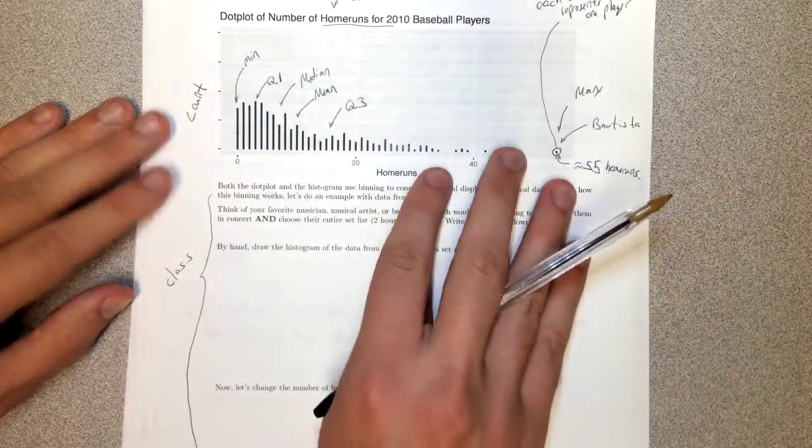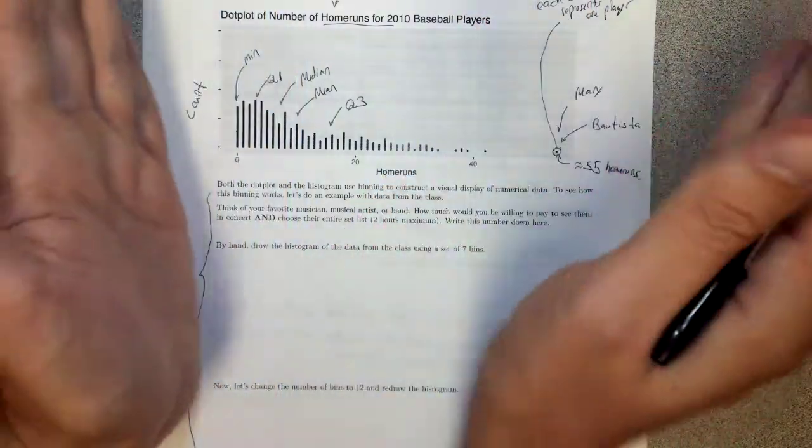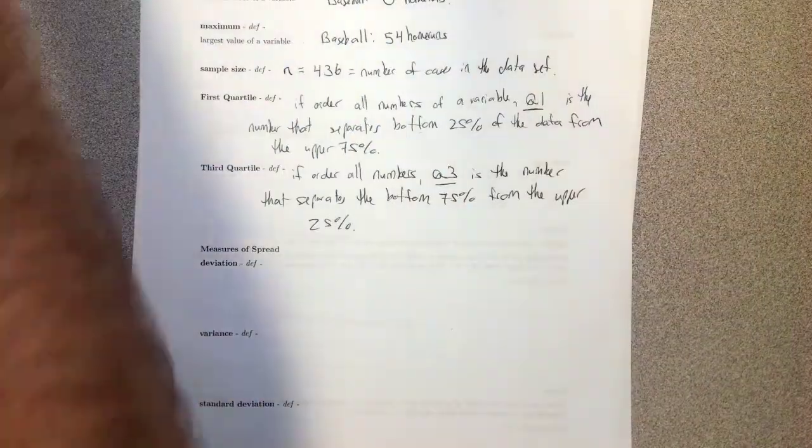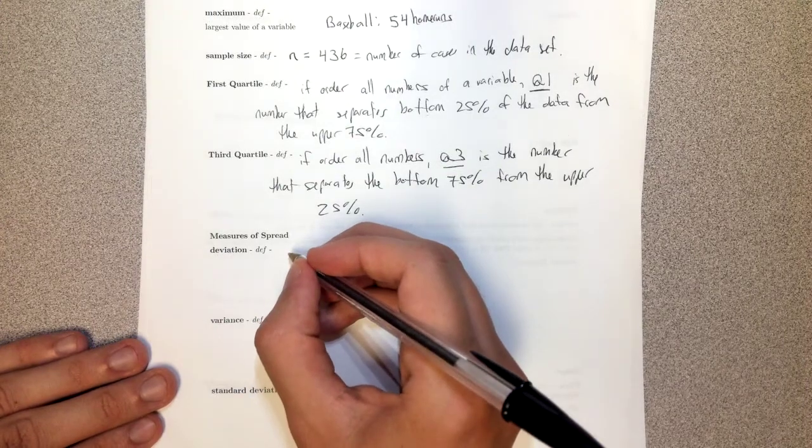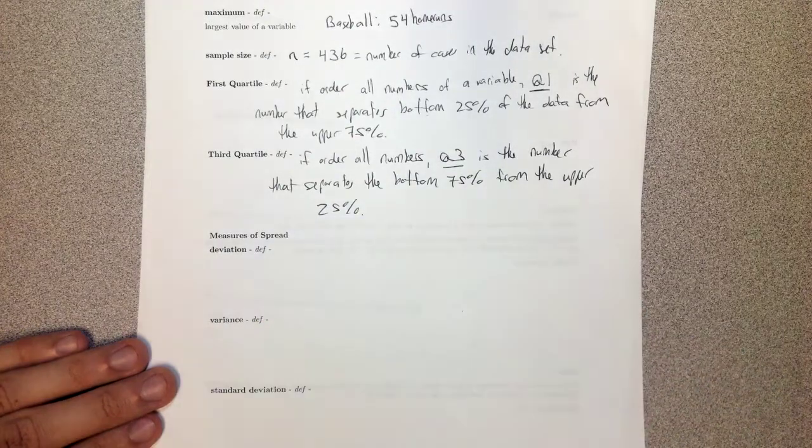Something with less spread is going to smush a lot of these data points together so that the x-axis gets smushed. We'll see some examples of this, but we're going to define a few things that are going to help us calculate measures of spread.